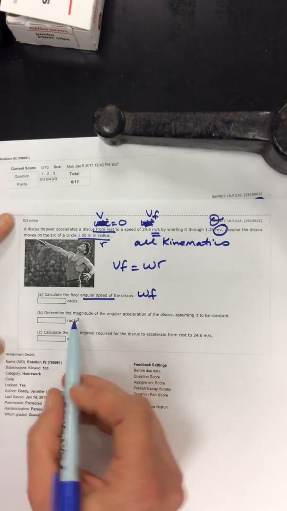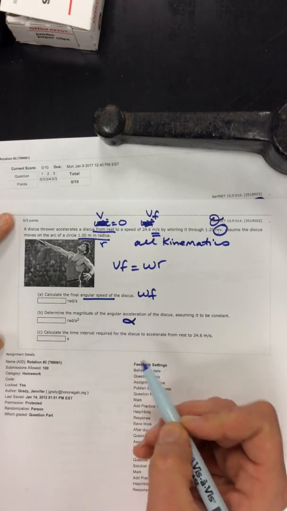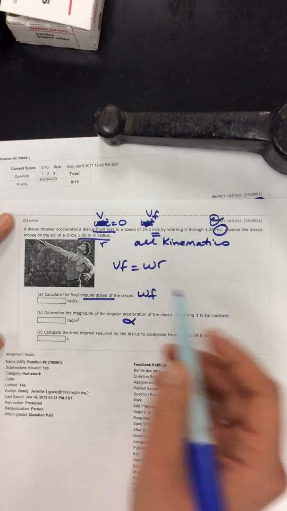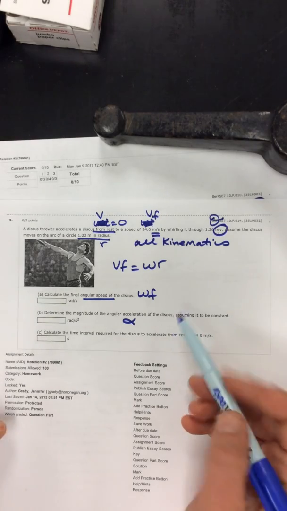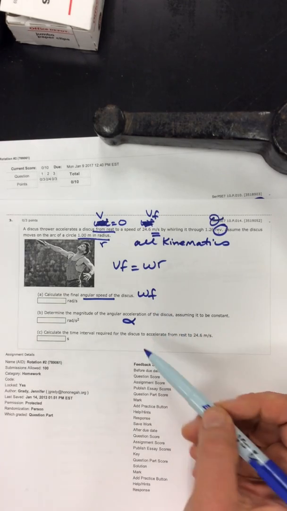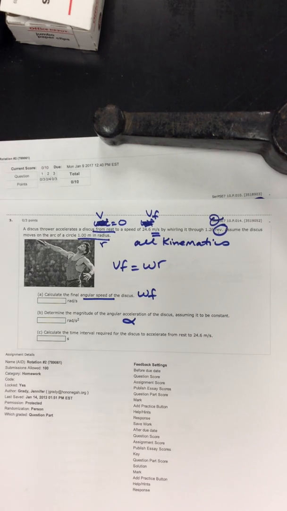I really don't. Determine the magnitude of the angular acceleration, assuming it is constant, so you're looking for alpha. You're going to use kinematics there, because you already know initial velocity. I mean, if it's 0 in a linear sense, it's 0 in a rotational sense too, right? And you know the angular velocity final. You know the delta x, or the delta theta, my apologies. You can solve for alpha, not a problem. And then the only piece you don't know is your time interval. So again, use a kinematics equation, use the values you already know, and you should be good to go. It's actually not too tough at all.